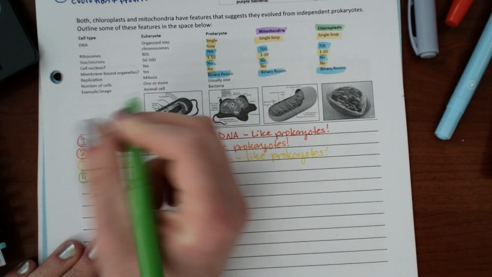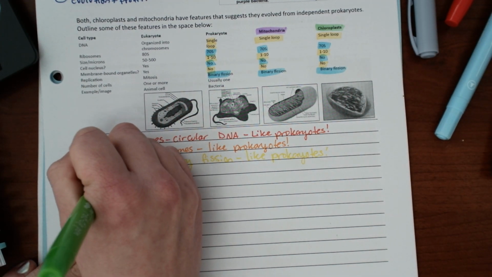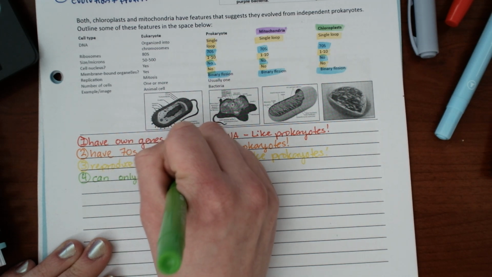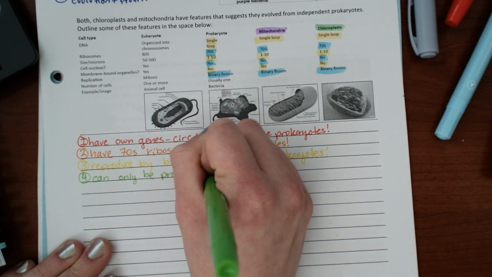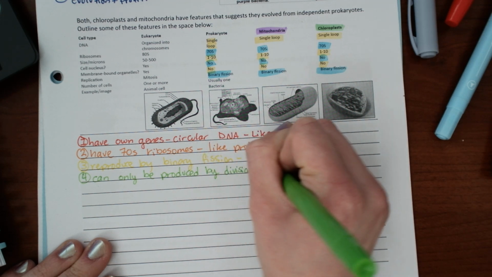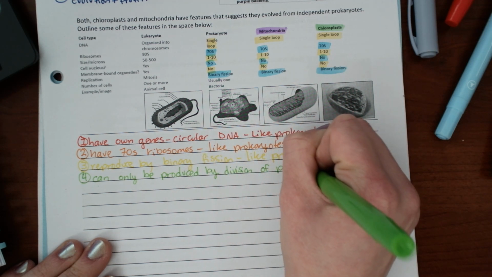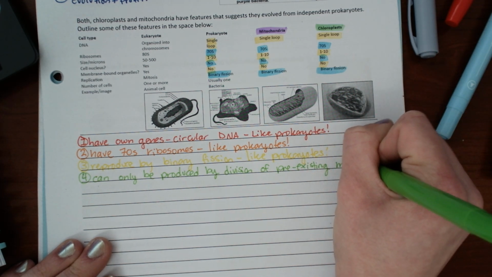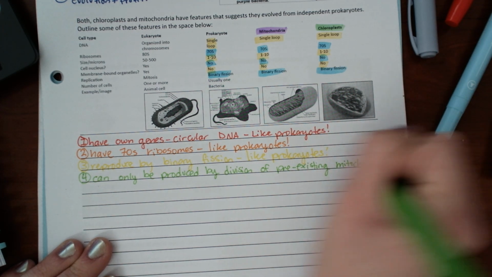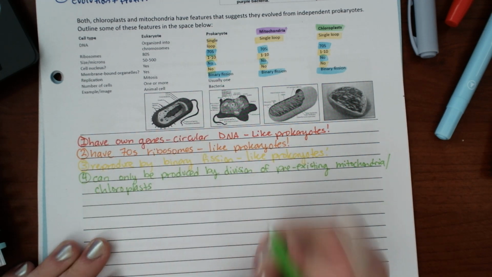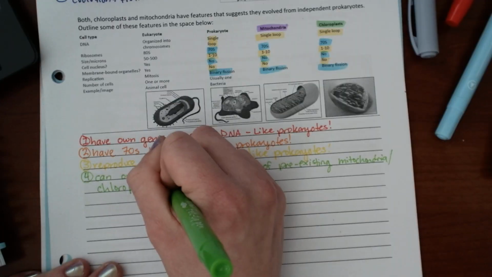Four, they can only be produced by division of pre-existing mitochondria or chloroplasts, meaning that they have their own unique DNA.